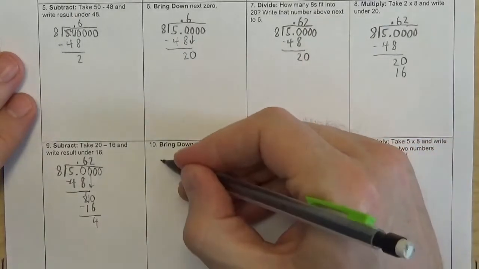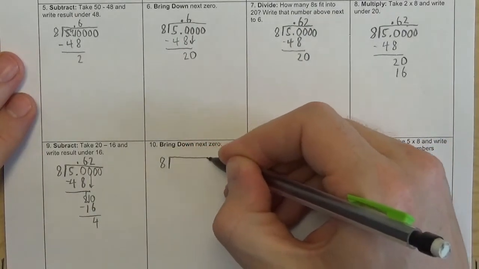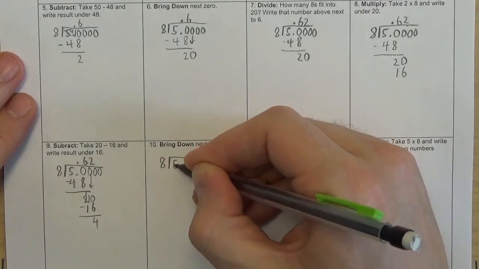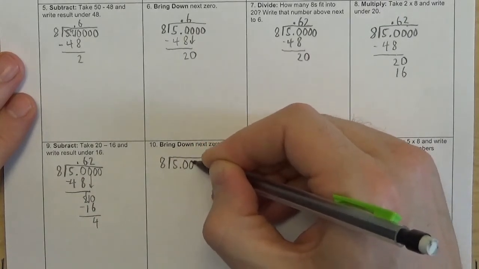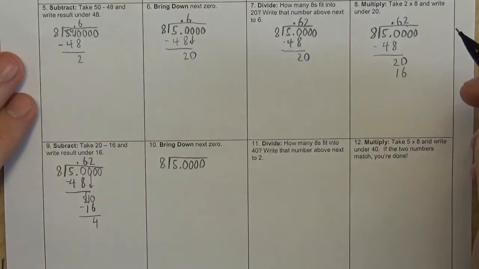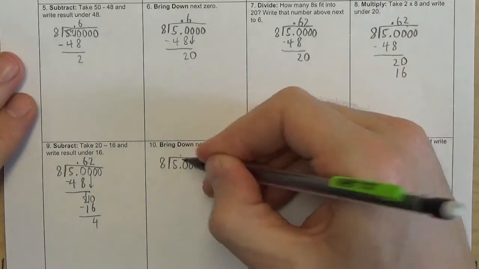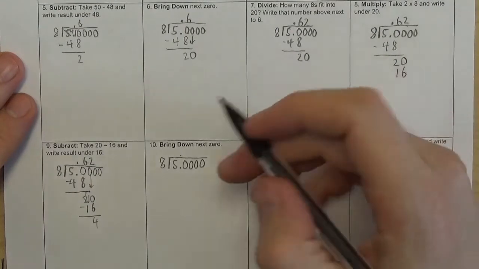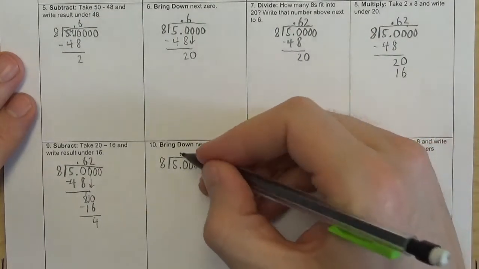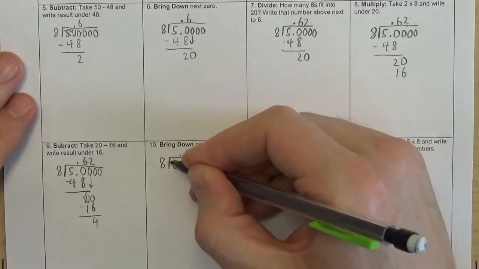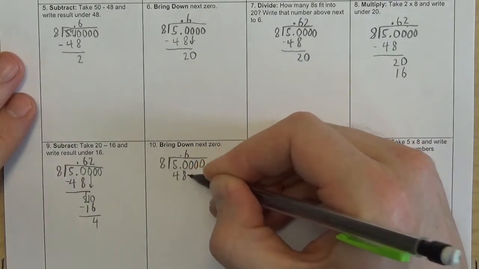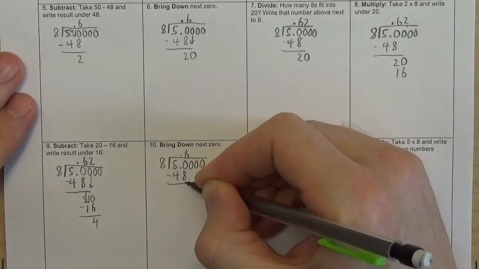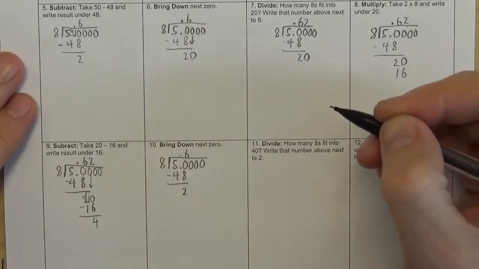Our next step here, we have 8, our denominator on the outside, numerator on the inside. Write those 4 zeros after the decimal, put the decimal point up there. You got to hang in here with me. You got to keep writing these down, okay? 8 goes into 50 6 times. 6 times 8 is 48. 50 minus 48 left us with 2.